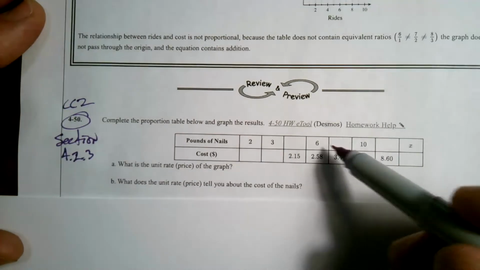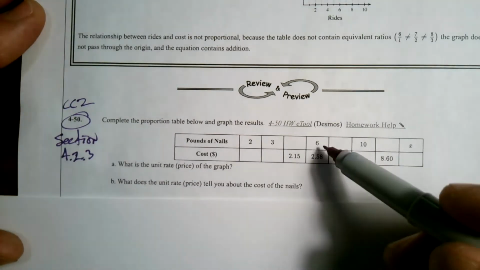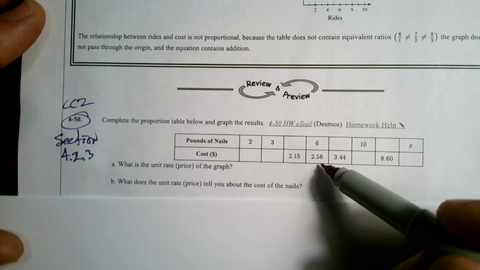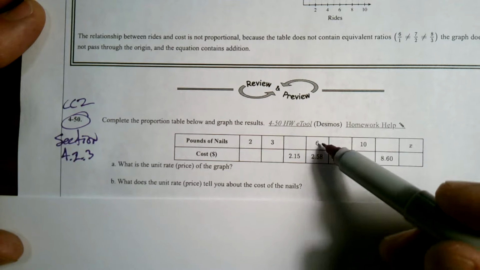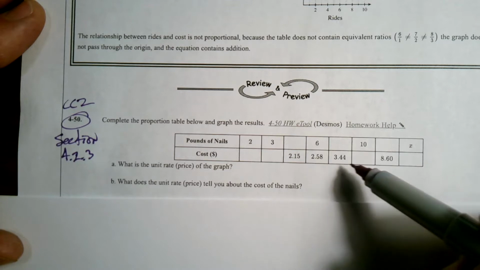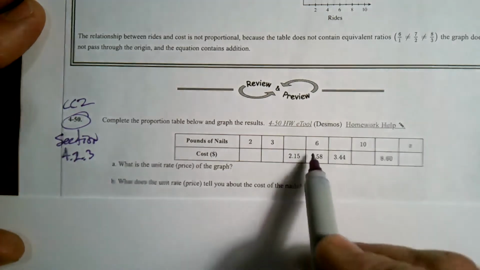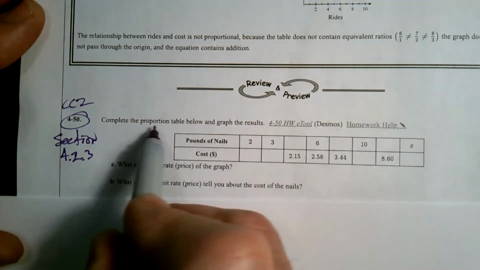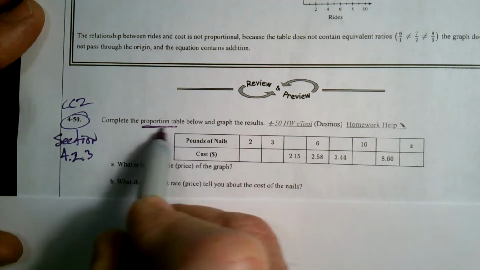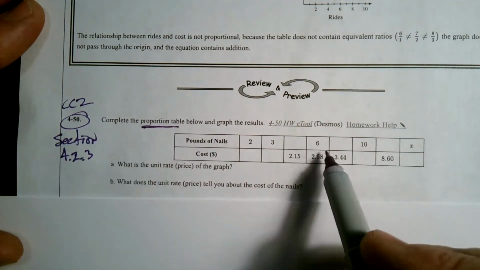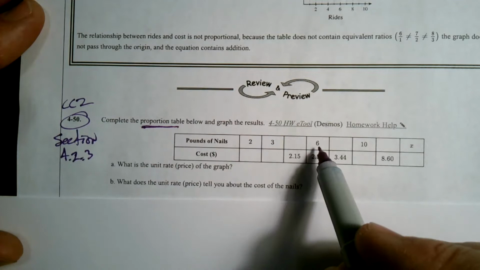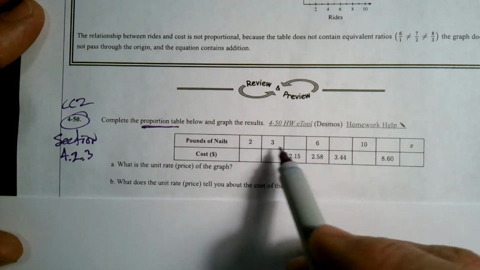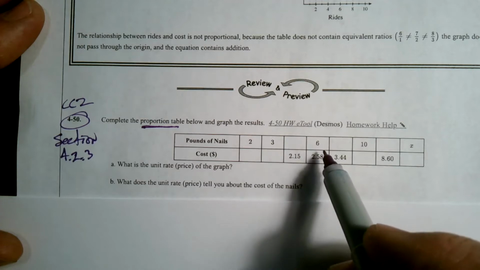First of all, I know I've got one set of data. I know that at 6 pounds of nails, it costs $2.58, right? So 6 for $2.58. Where can I go from there? Well, I can see I have a 3 here. And it says it's a proportion, right? Knowing it's a proportion, it's going to have a constant rate. And since it goes through 0, 0, that also tells me I could use the halves, doubles, and those kinds of rules.